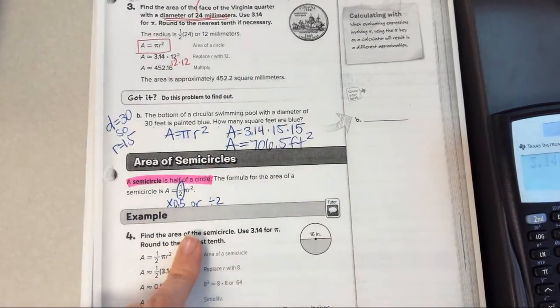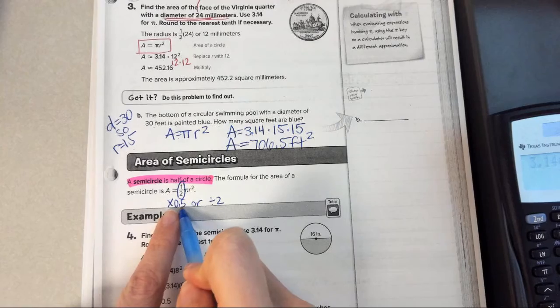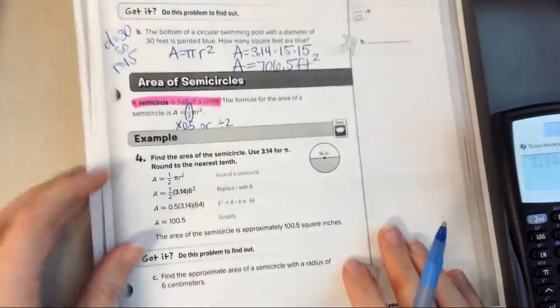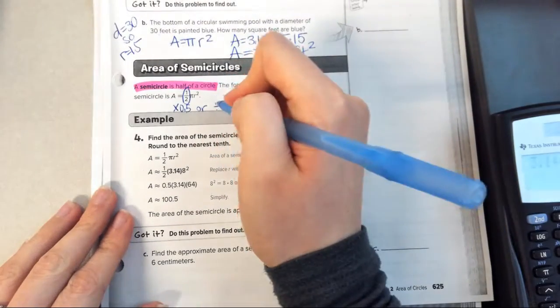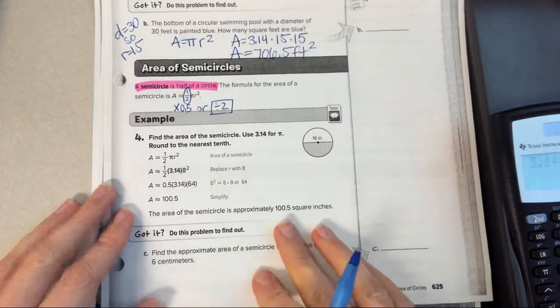Either way, it means the exact same thing. I like to find the area and then divide it by 2, but you might like to multiply it by 1/2. Now, the only thing is if you divide it by 2, you have to make sure to find the area first, then do this. I'll explain that in a second.